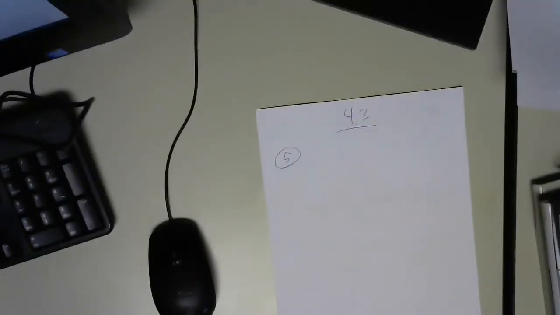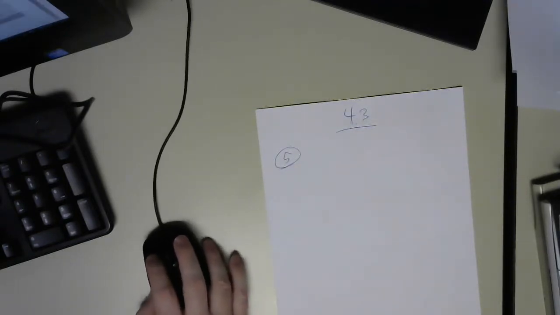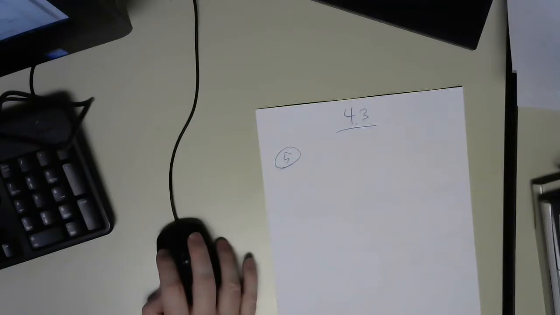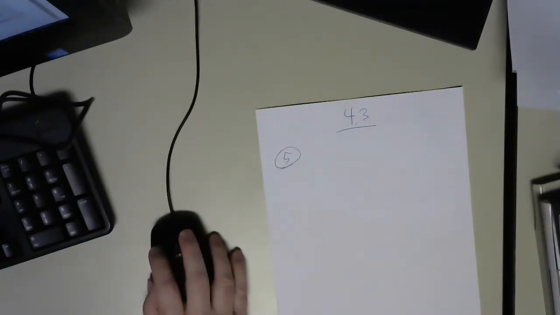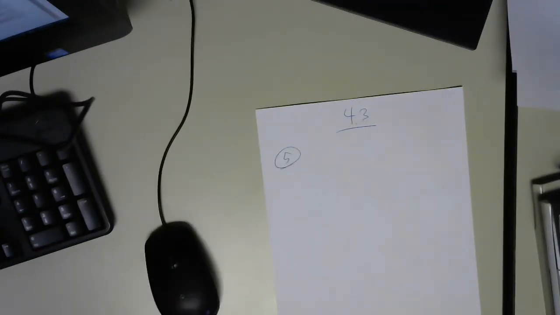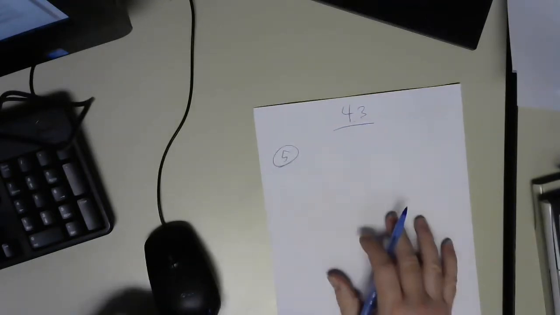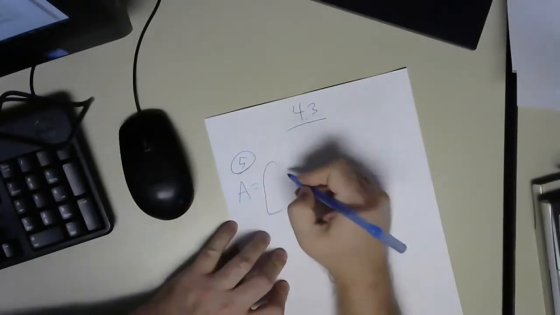Let's do 4-3 number 5. Let's take a look. It says, assume that below A is row equivalent to B. Find bases for the null space of A and the column space of A. Okay, so here is our matrix A.